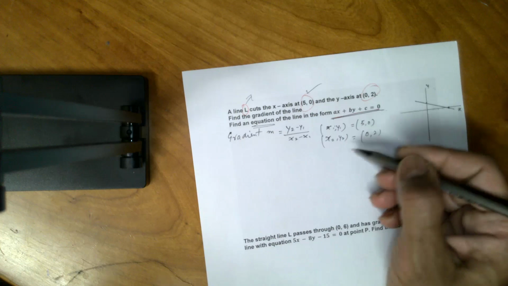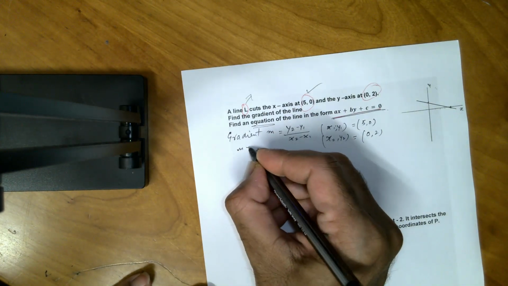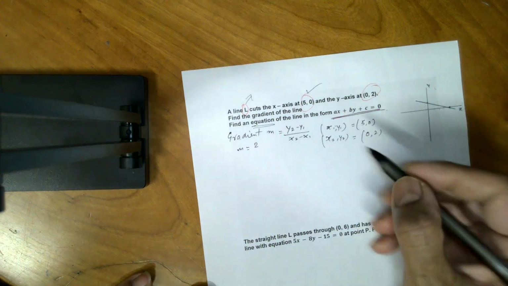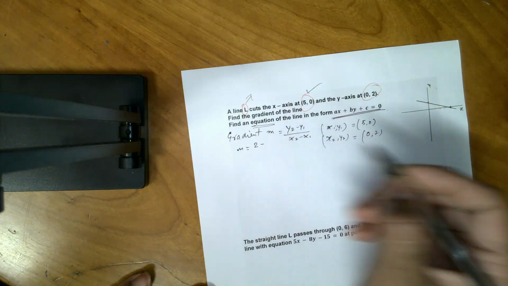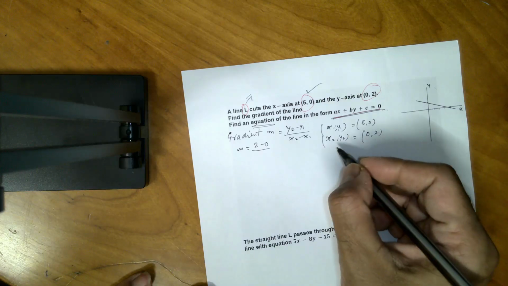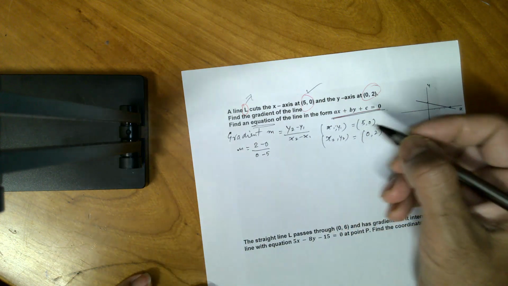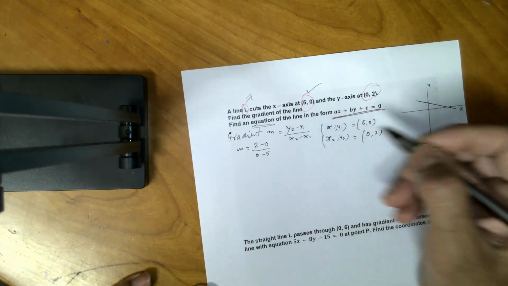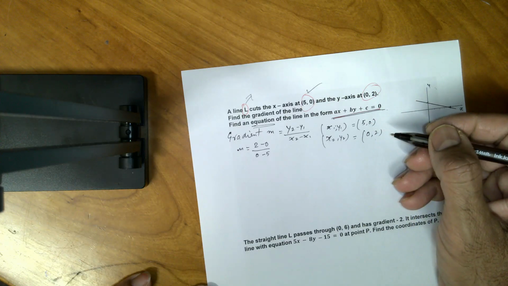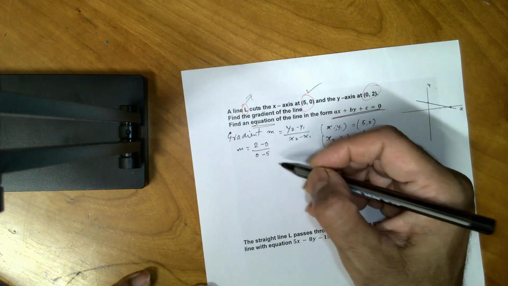Once you have this, just put it straight into the equation to find the gradient. Your y2 is 2 minus y1, 0. Then x2 minus x1: x2 is 0 and x1 is 5, so you get 0 minus 5.